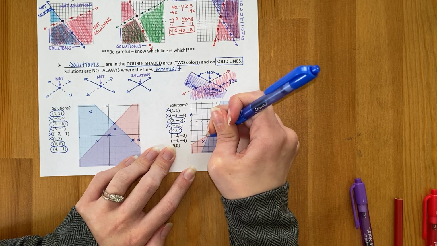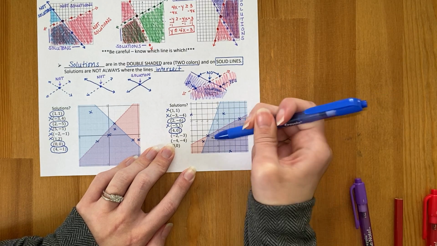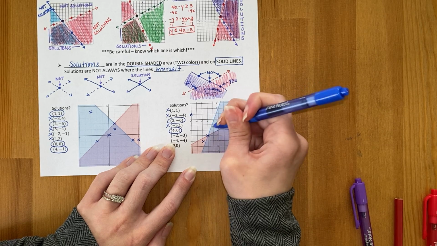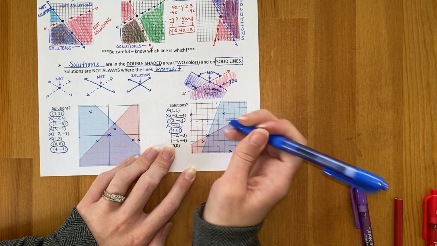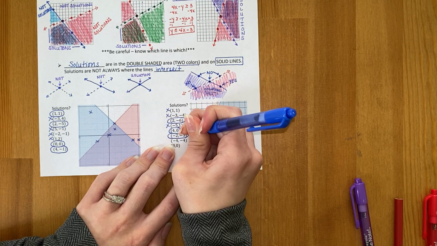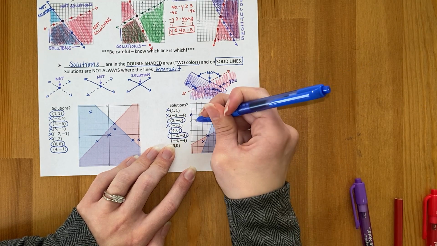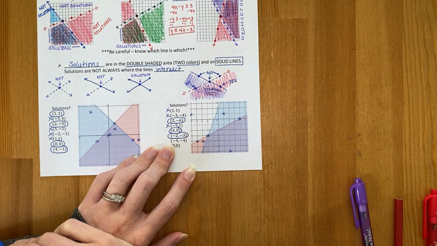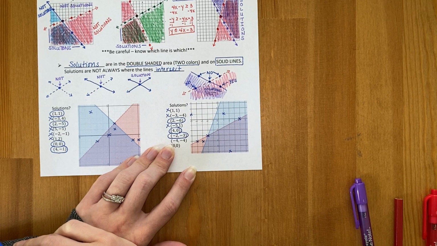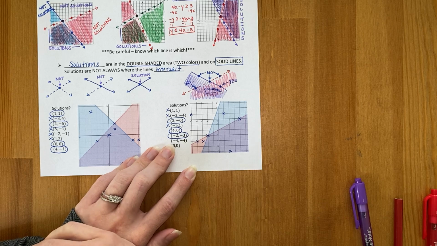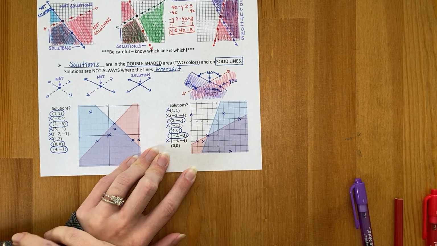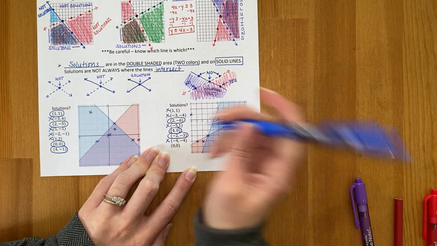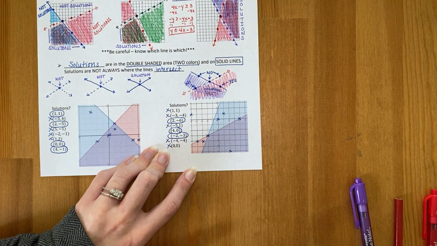-2, -3 is our point of intersection. Now this point of intersection will work. We're right at the point of intersection where you have two solid lines crossing, so that one does indeed work. -4, -4 is on a solid line, but it's not on that double shaded area. It's really only part of the red inequality, so that one isn't going to work for us. And last but not least, 0, 0 is only in the blue section, so that makes that one not a solution.